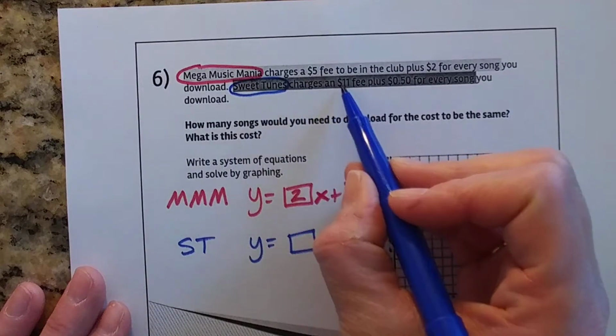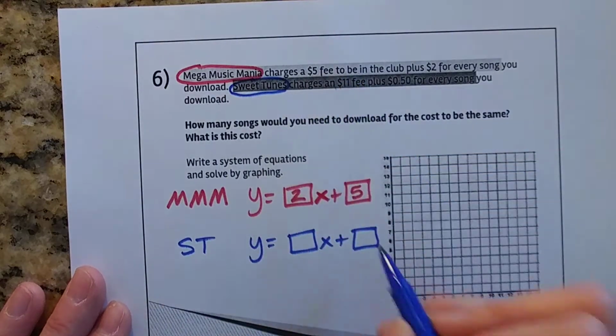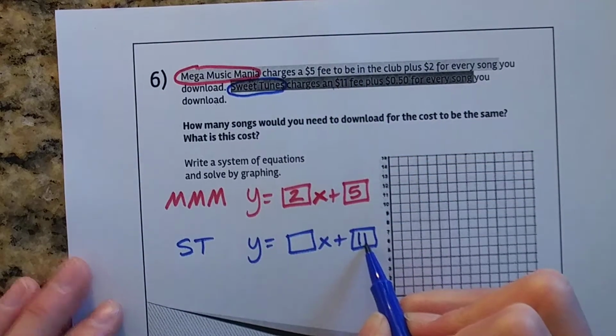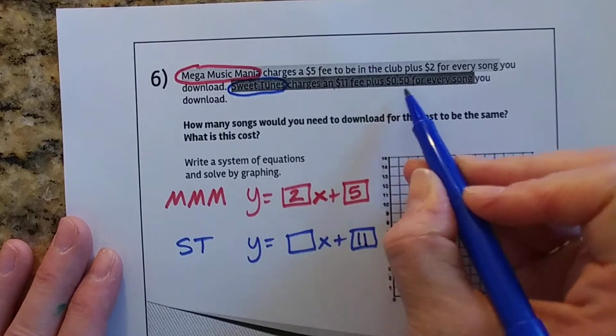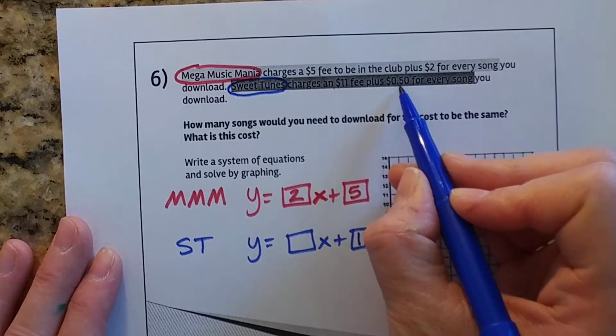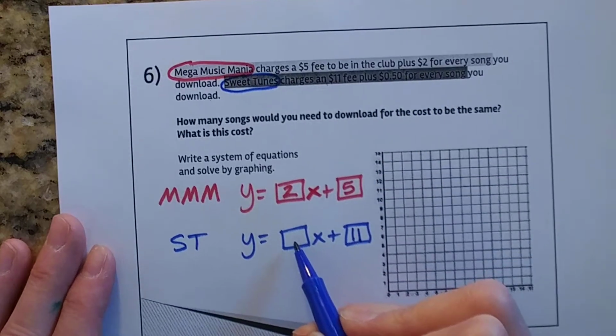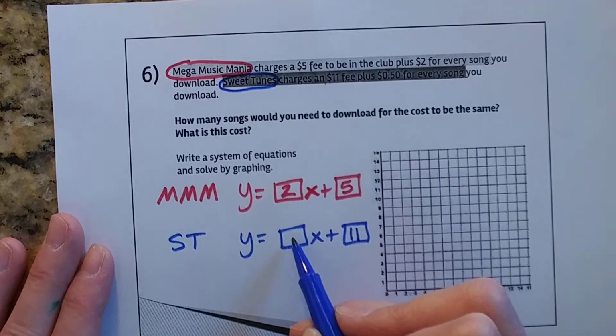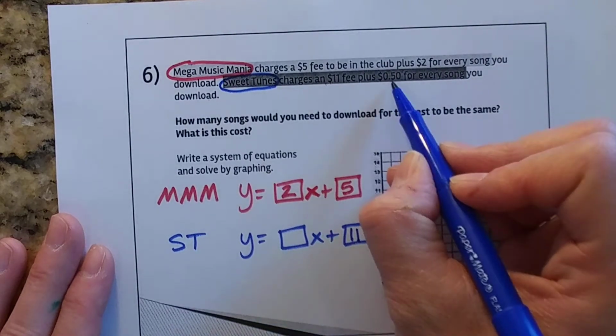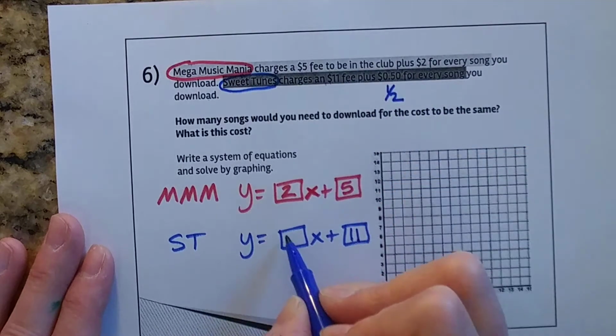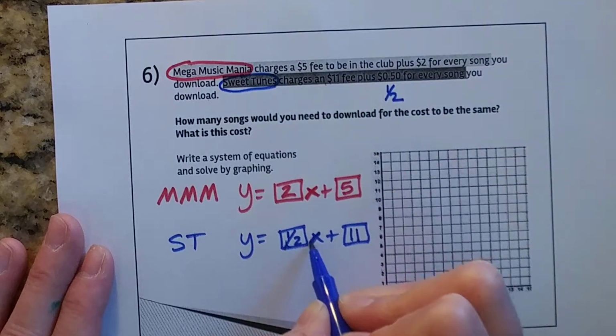So Sweet Tunes charges a pretty hefty fee, $11. So there's our starting $11. But then their songs are pretty cheap. They're 50 cents for each song. So if I take 50 cents and plug it in here, that doesn't really help me graph because 50 cents isn't a very nice slope. But I know that 0.5 is also the same as 1/2. So I'm going to do 1/2, 50 cents per song.